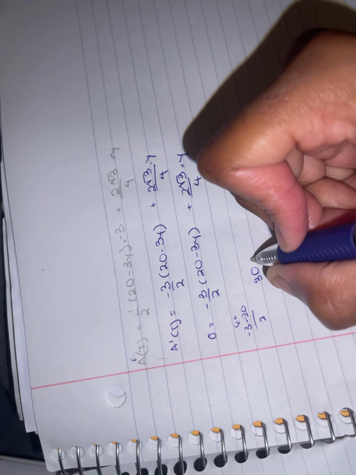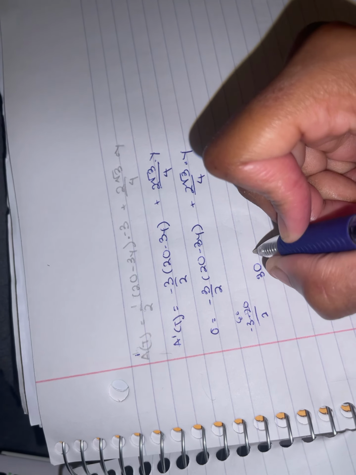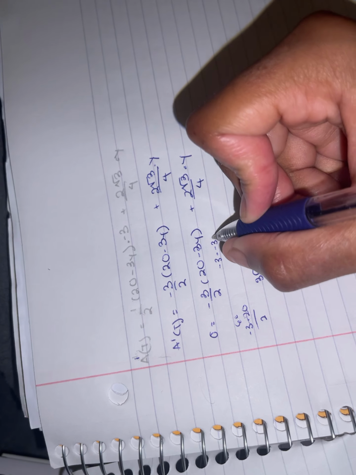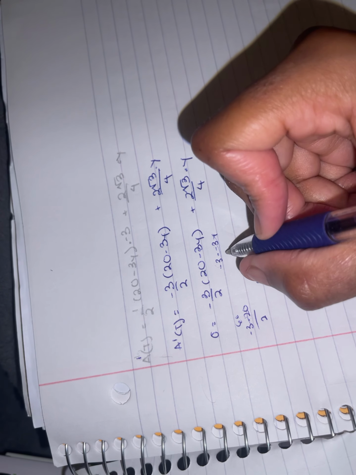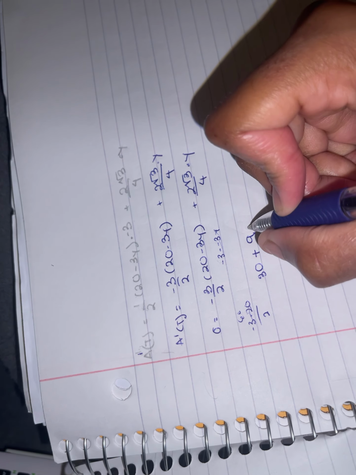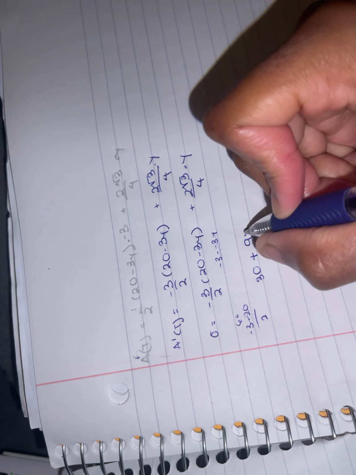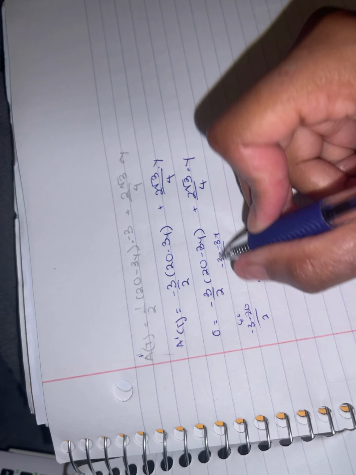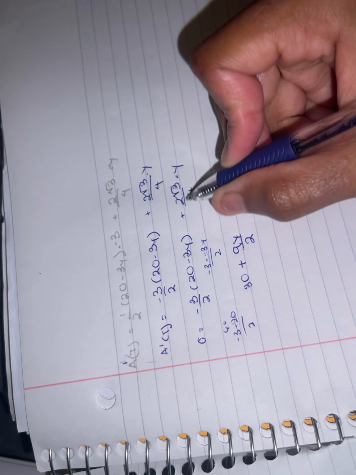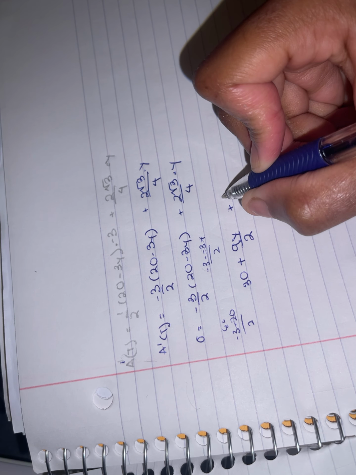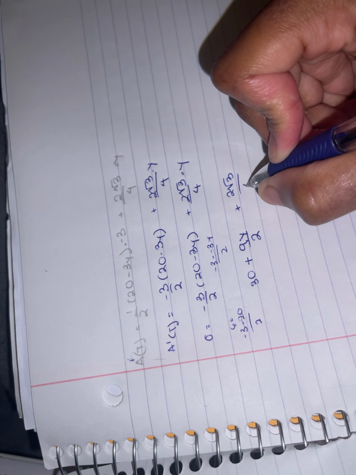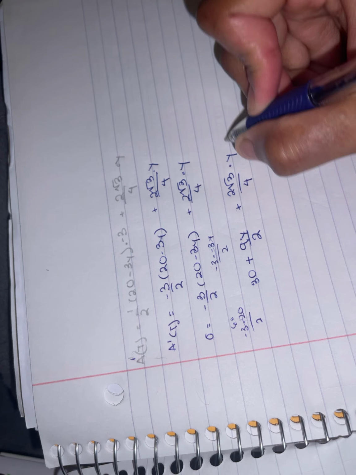We have 30 minus negative 3 times negative 3y, so I have positive 9y over 2. And then this is distributed just fine. Plus 2 root 3 over 4 times y is equal to 0.